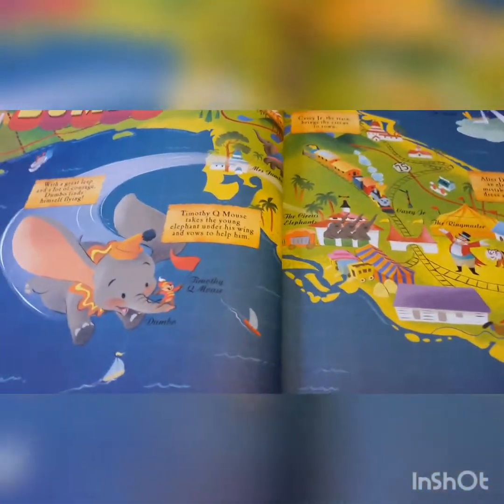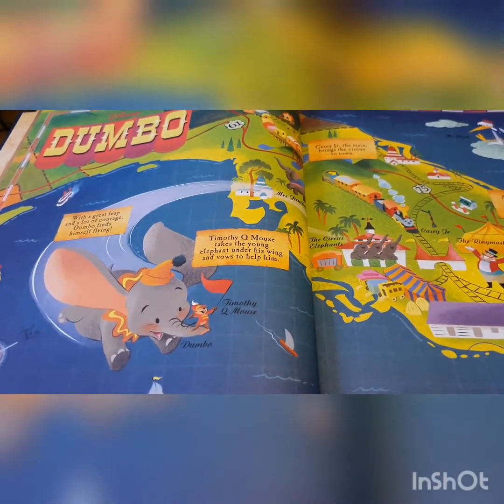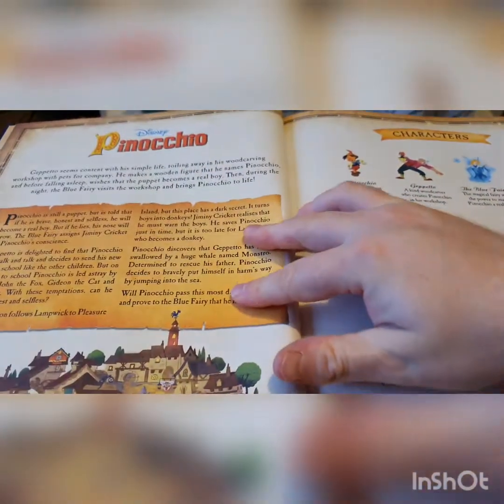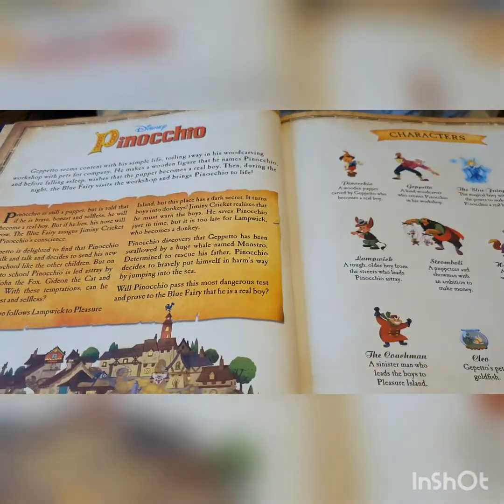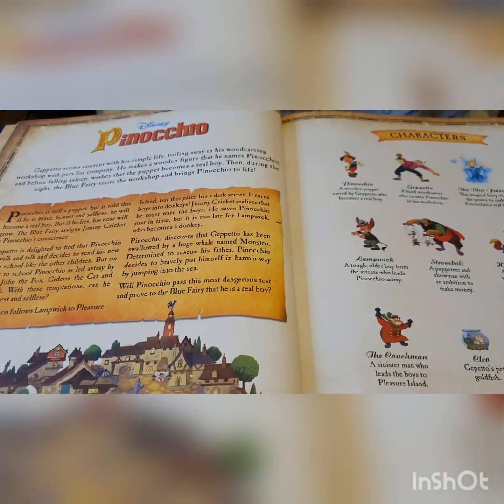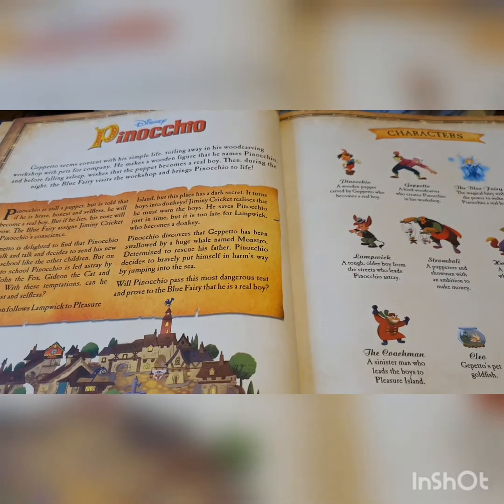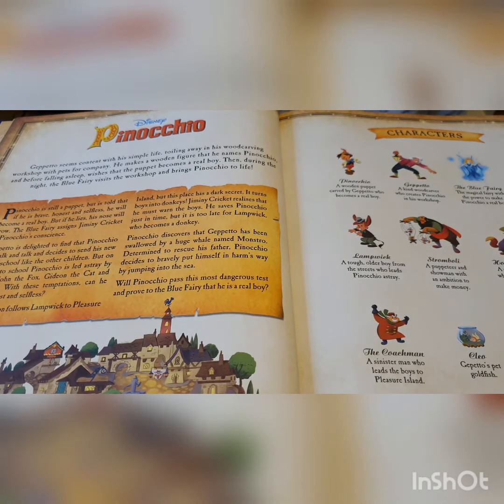Okay, well, let's get on to the next film. Hopefully you are enjoying this video and seeing these different maps, and like I say, we're going to be going through all the different maps during the 25 days of Christmas Advent Calendar. Well, let's get on with Pinocchio.